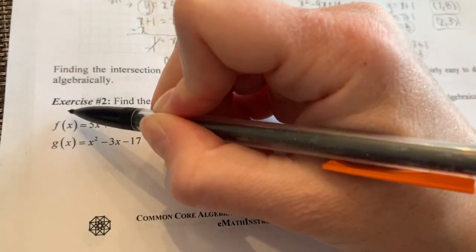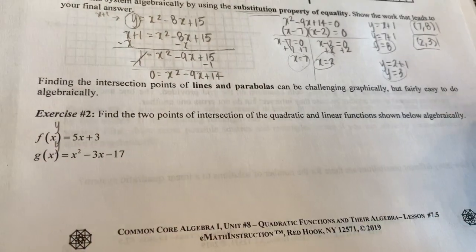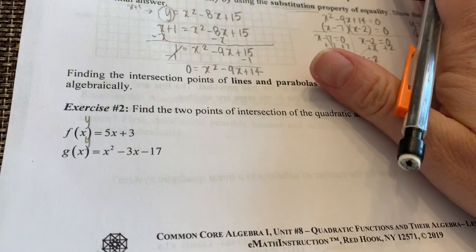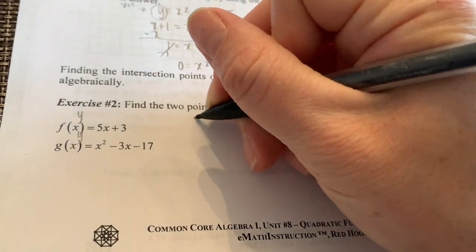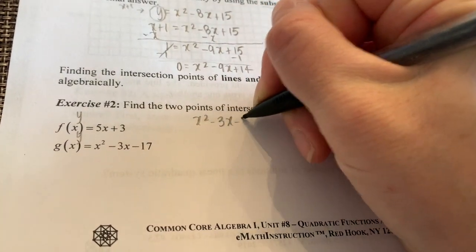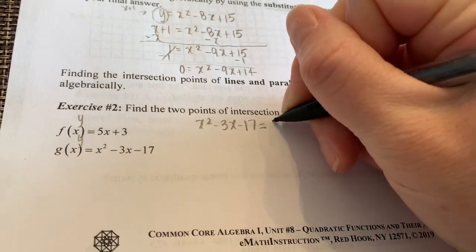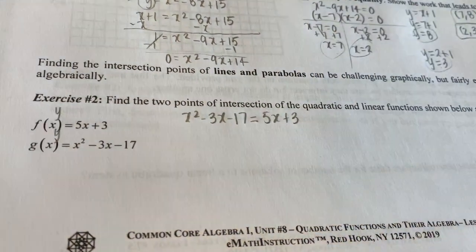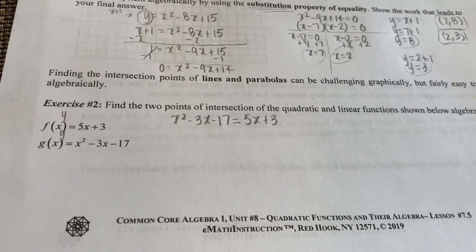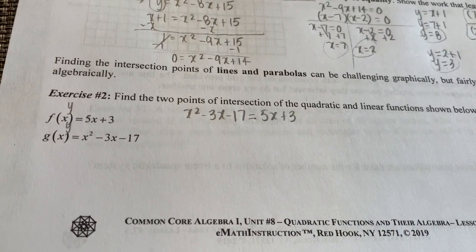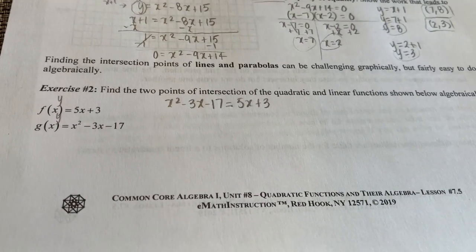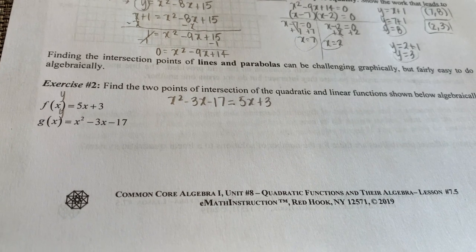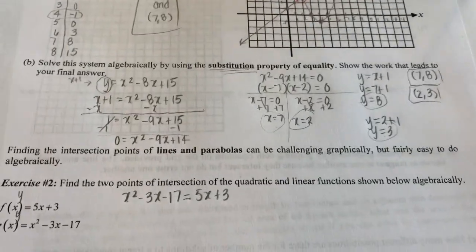Okay, so remember, even though this says f of x and g of x, these are really both y. So basically what you're going to do each time is set them equal to each other, which is the same as substitution. So I'm going to have here x squared minus 3x minus 17 is equal to 5x plus 3. And basically I'm going to get it equal to 0 on the right, and then factor so that I can find the zeros. Once I find those zeros, those are the solutions for the x coordinate, and then I'm going to plug the x coordinate back in to find y, just like I did here.